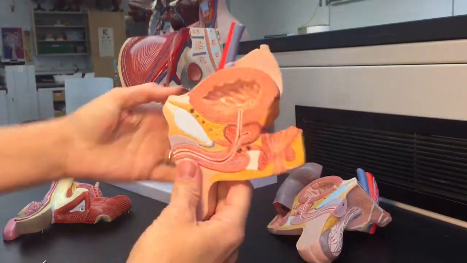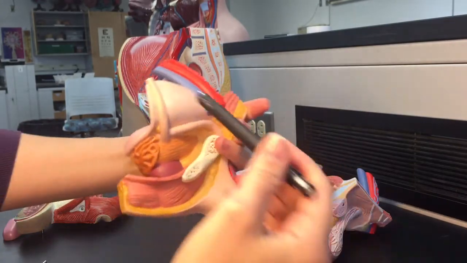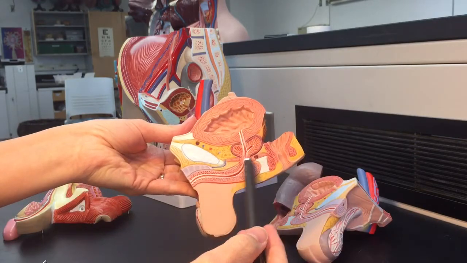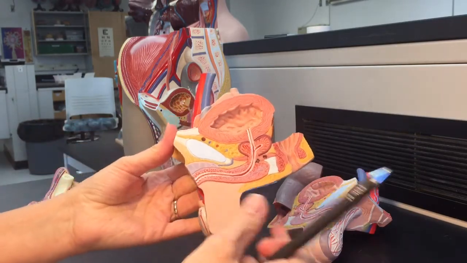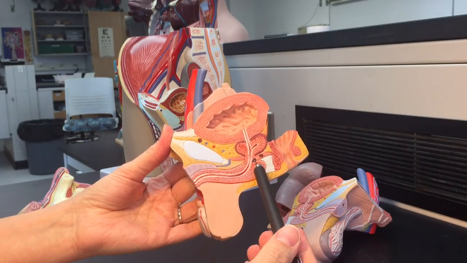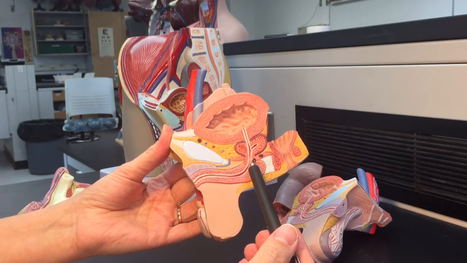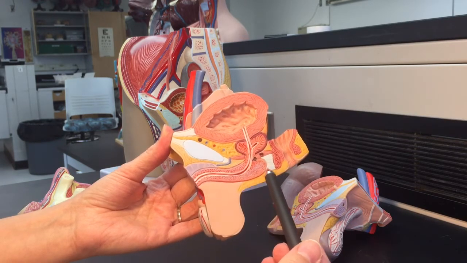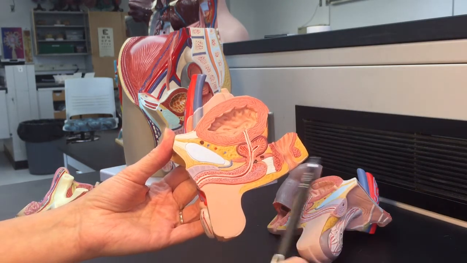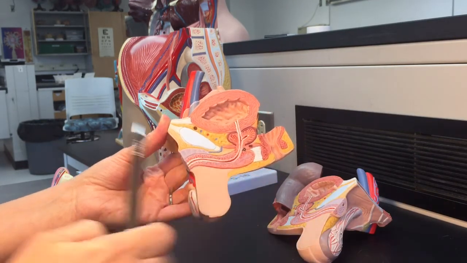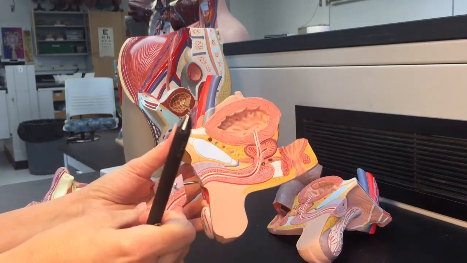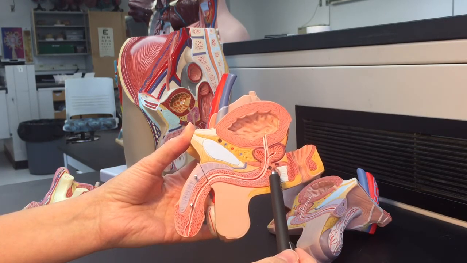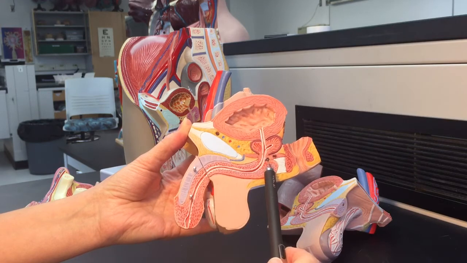Let's review the other internal structures. Here comes our vas deferens, seminal vesicles, prostate gland, and here is another gland that I had to draw in because it's almost never on these models. There's a little teeny gland right here called the bulbourethral gland. And the bulbourethral gland secretes a mucousy fluid before ejaculation to clear out the urethra and make sure that the semen has a nice, smooth, lubricated pathway. So you may know of that fluid as pre-cum or pre-ejaculate. That's coming from the bulbourethral gland.